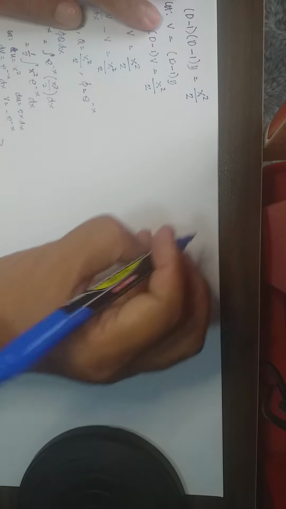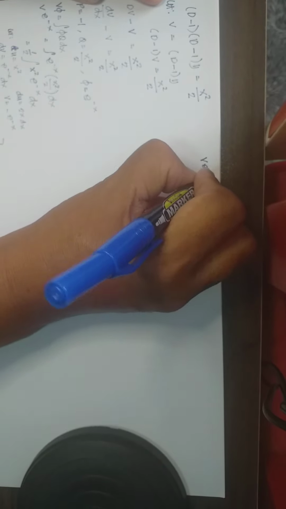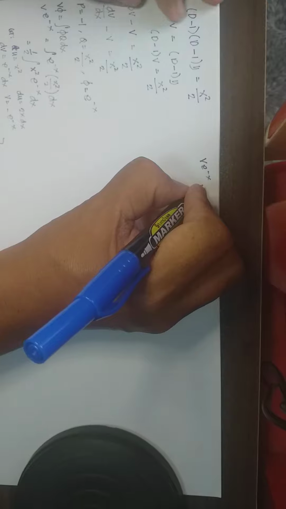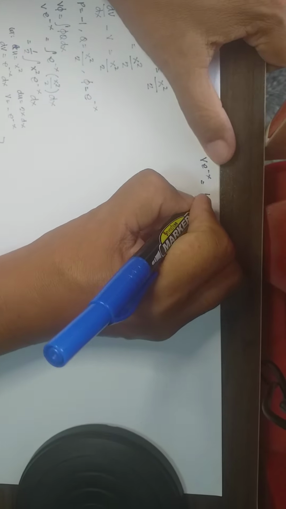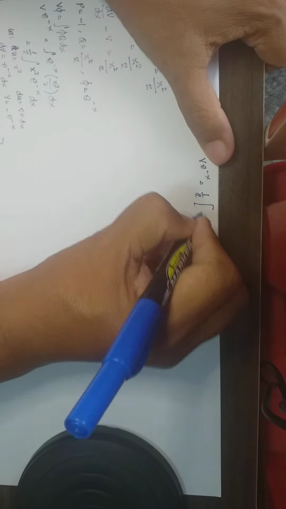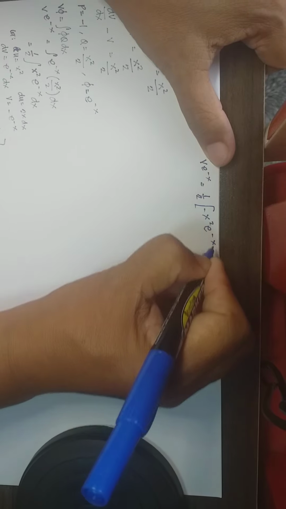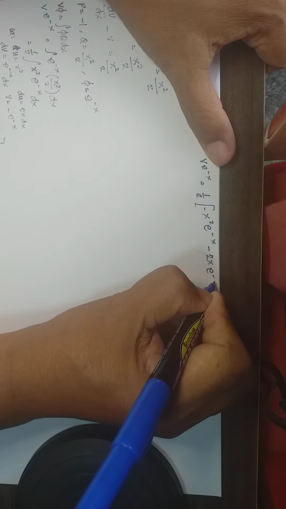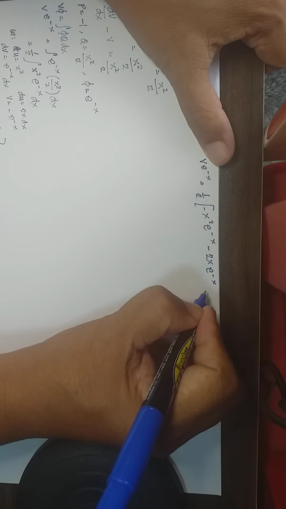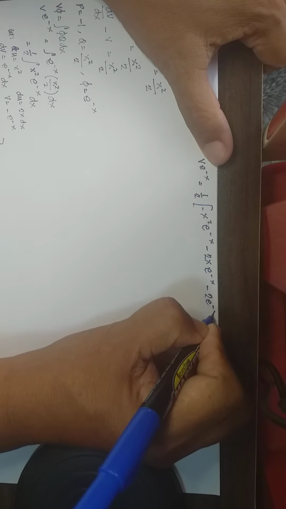Okay? So, taas ulit tayo. Magsimula. So, v e to the negative x is equal to 1/2 negative x squared e to the negative x minus 2x e to the negative x minus 2 e to the negative x.